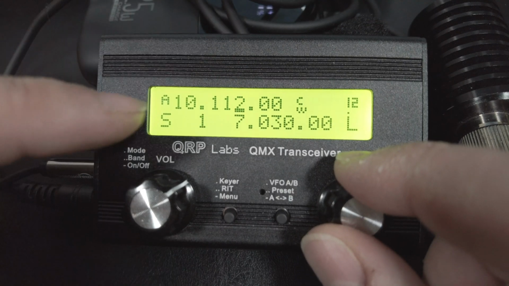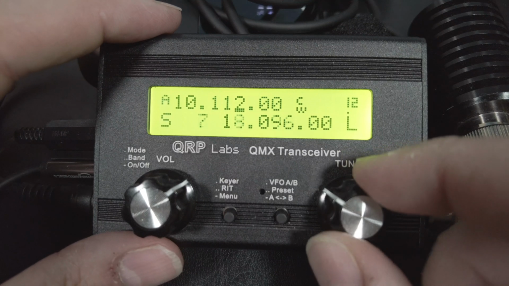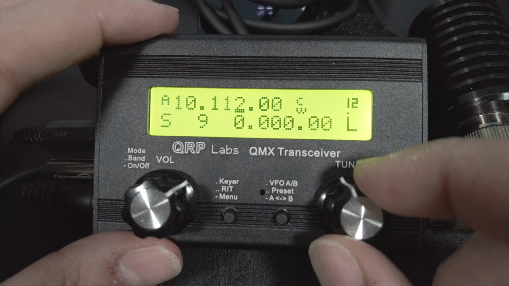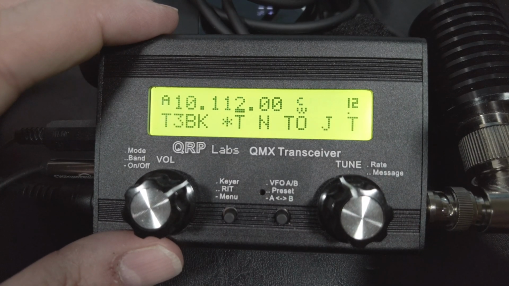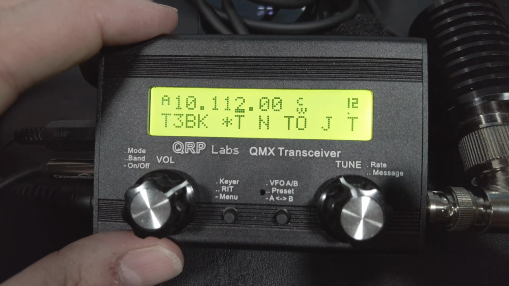So you can see here, this is slot 1, 2, 3, and so on. I'm going to go to an unused slot. Now press the left button labeled Keyer to save. Now if you wanted to exit without saving, then all you have to do is hit the right button. Okay, that's the hard way because of all of those steps.